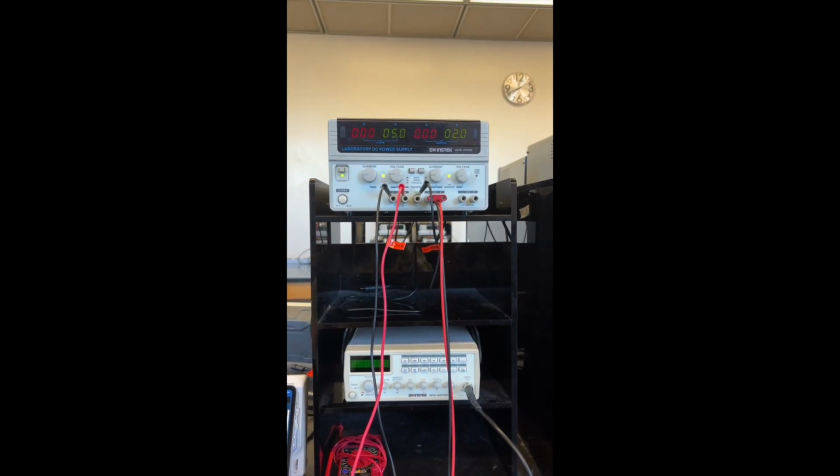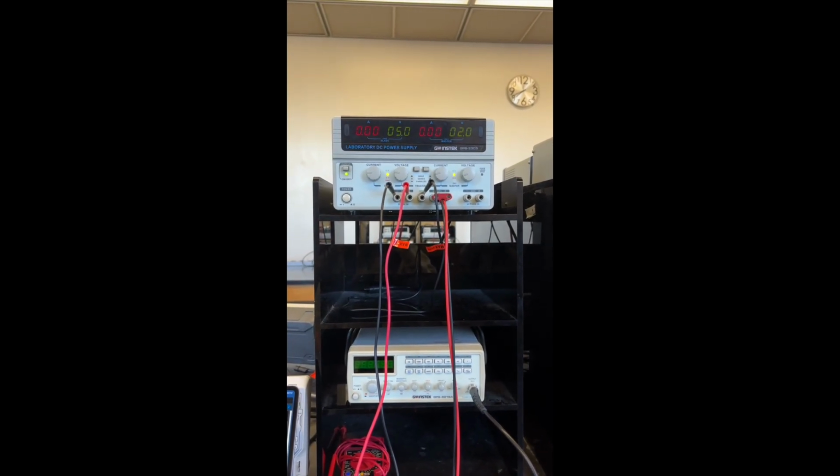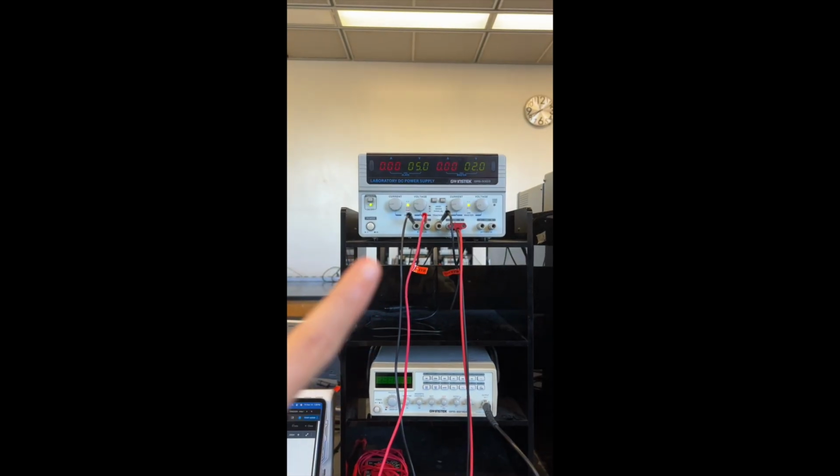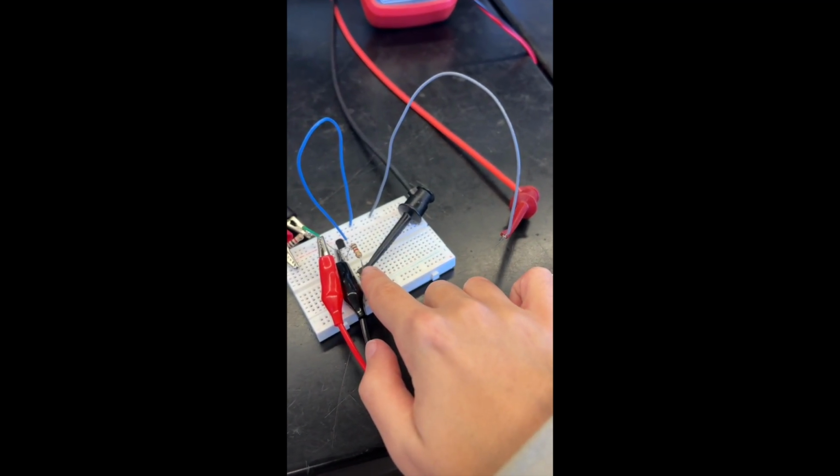All right, so now I'm technically supplying a VN of negative 2 volts because I'm using this to supply 2 volts, and then I have just switched the polarity of these 2 prongs here. So I have the ground here and then the 2 volts here.